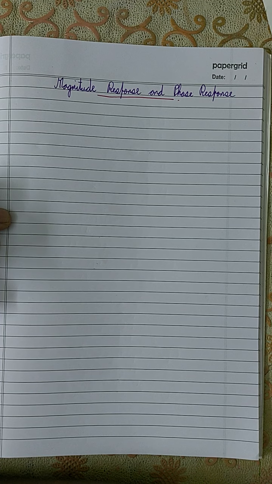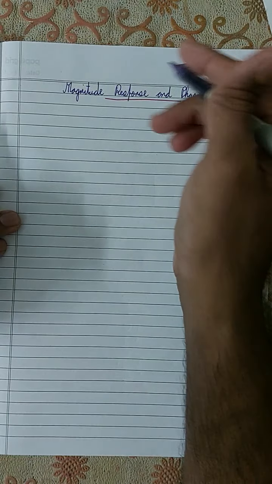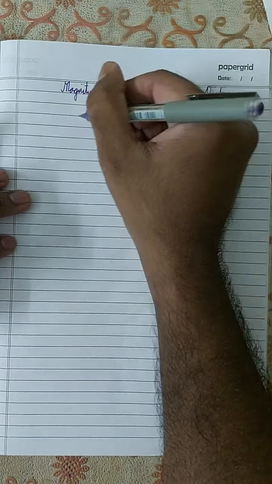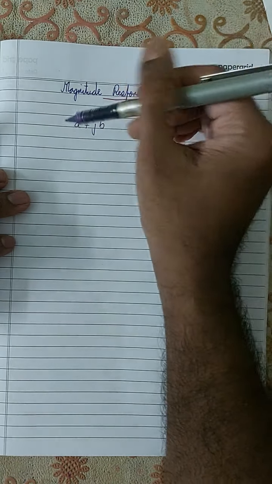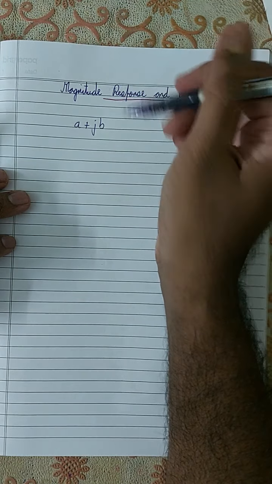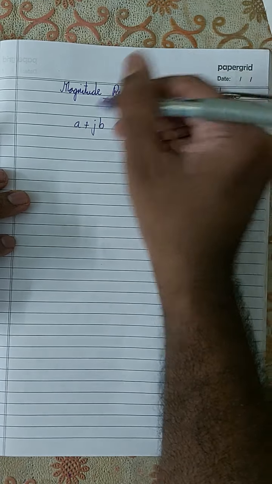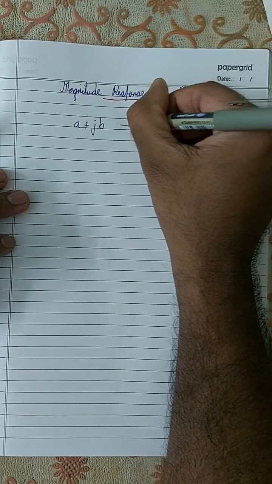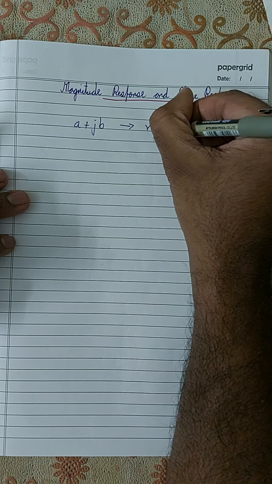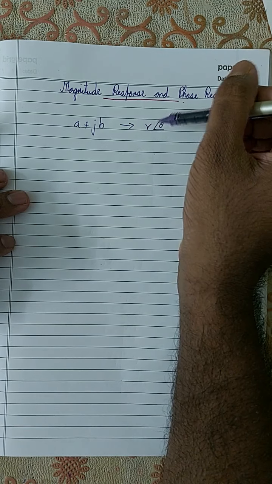Okay, the step is very easy. Before going into the magnitude and phase response, first let me tell you, for any complex number a plus jb, let a be a positive or a negative number, and let b also be a positive or a negative number, we can represent this in its polar form, that is r angle theta. This is the rectangular form, and this is called the polar form.